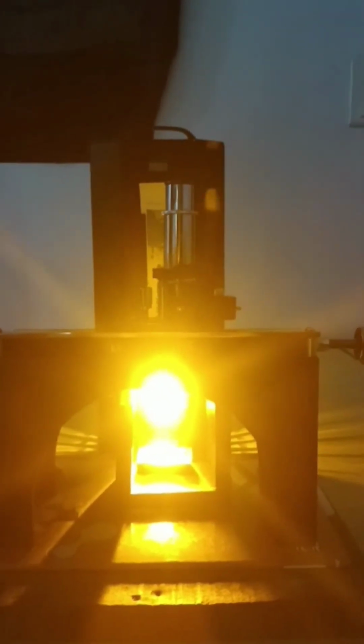As you can see there, we see the fringes, dark fringes as well as bright fringes, and we see a cross wire which is used to take the readings. Now we will see how to take the readings for the traveling microscope. You can see the cross wire has been kept on a dark fringe. Now we will see the main scale reading here.